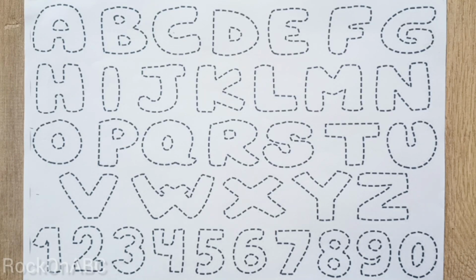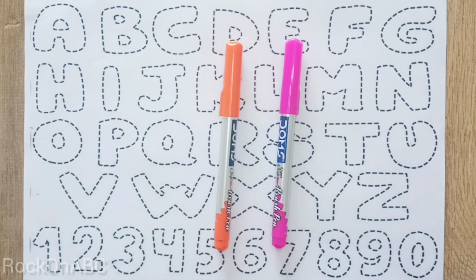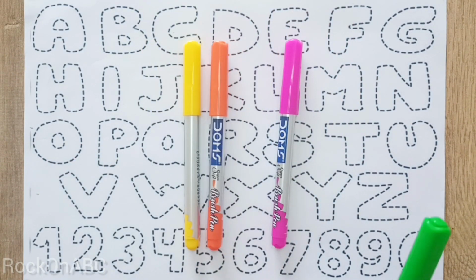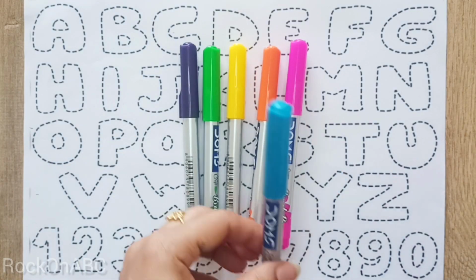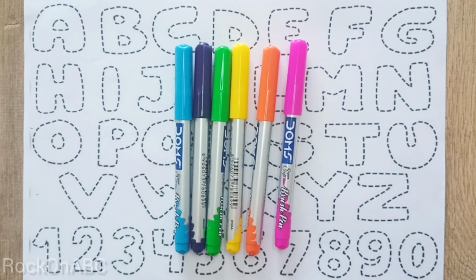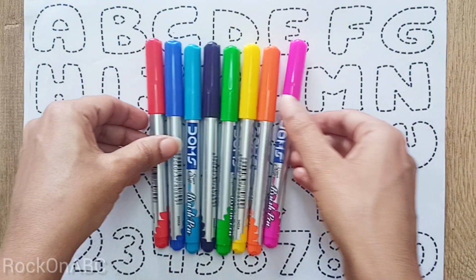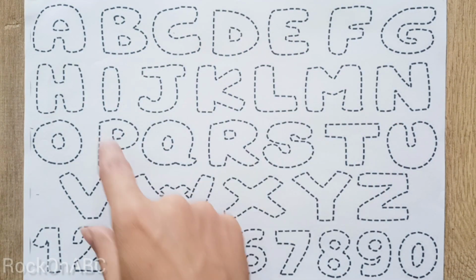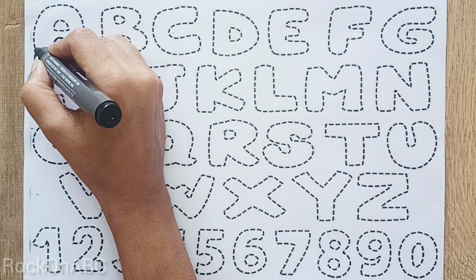Let's learn colors name. Dark pink color, orange color, yellow color, green color, violet color, sky blue color, navy blue color and red color. Today we will paint A to Z and 1 to 0. So let's get started.